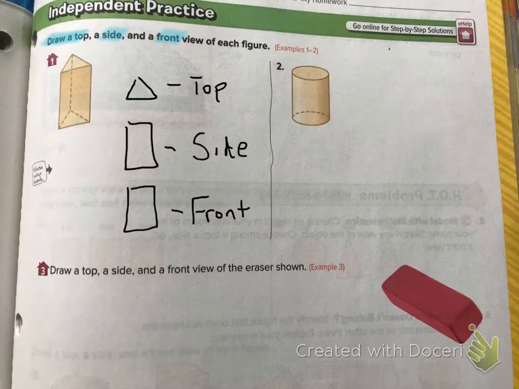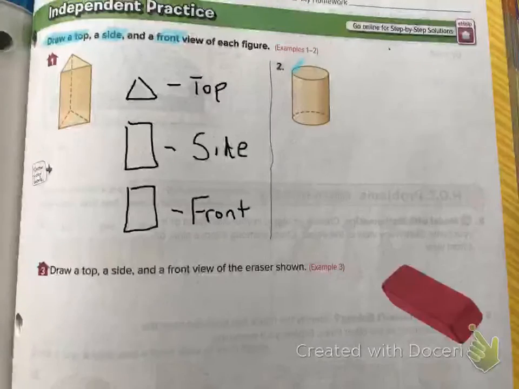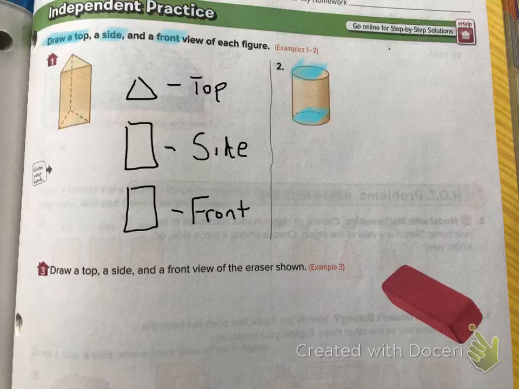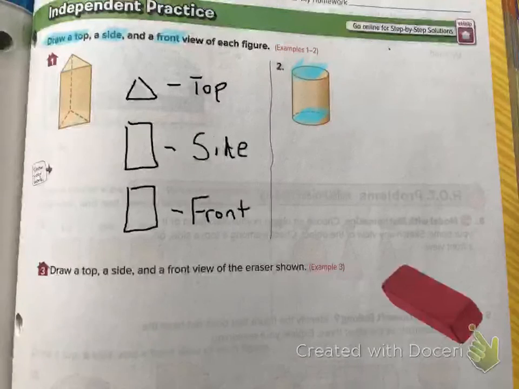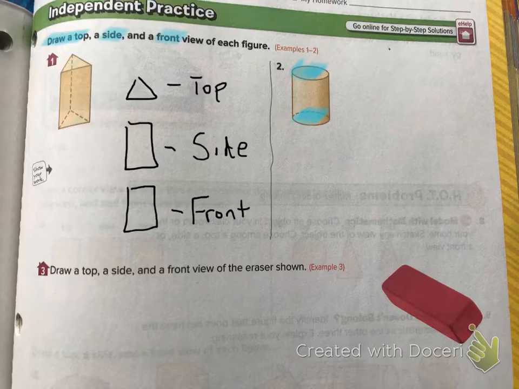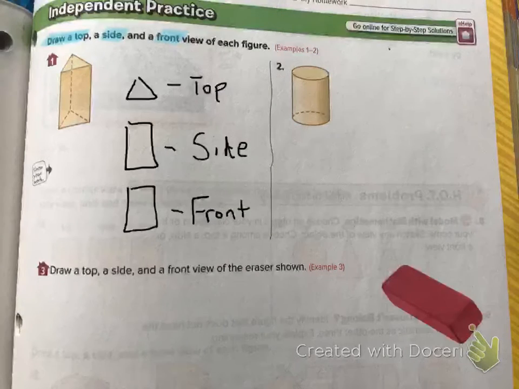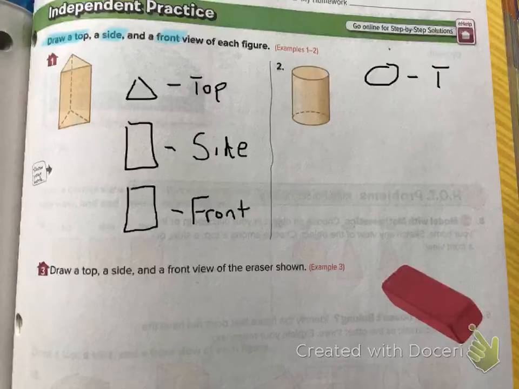Question number 2. This one might be a little bit trickier because this is what we call a cylinder. If we look, it has a round top and a round bottom. But we'll talk in a moment about what shape the side actually is. Okay, so let's start off by drawing the top. We can see that the top, as I just said, is round. So I'm going to say that that's the top.